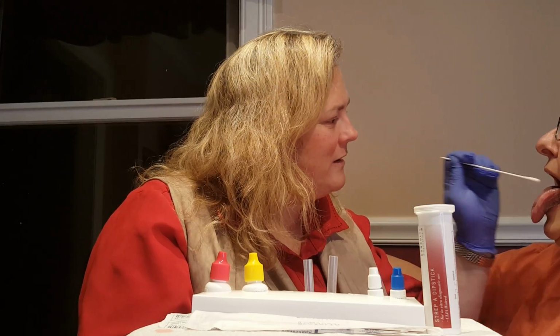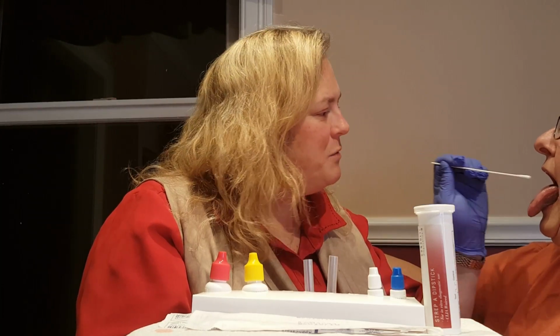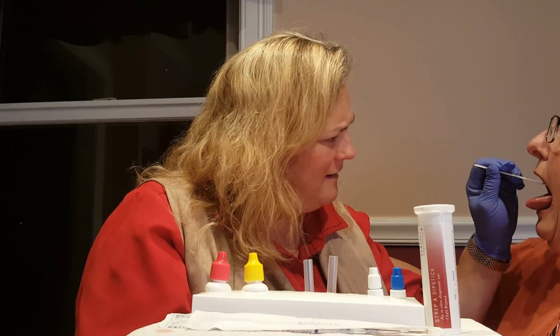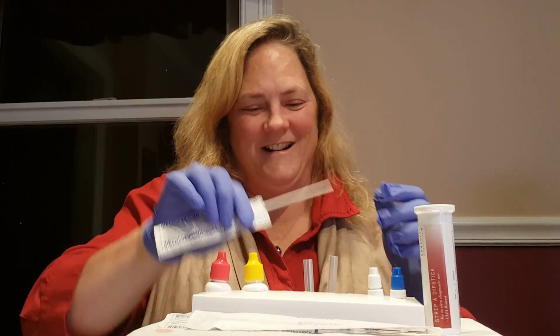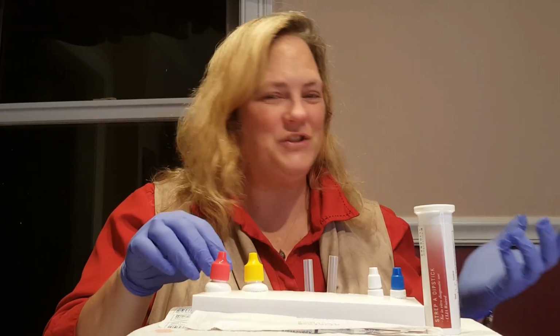Okay, please open your mouth and stick out your tongue. I'm going to insert the stick and touch both tonsils. Okay. Thank you. Okay, so I've gotten the patient's sample.